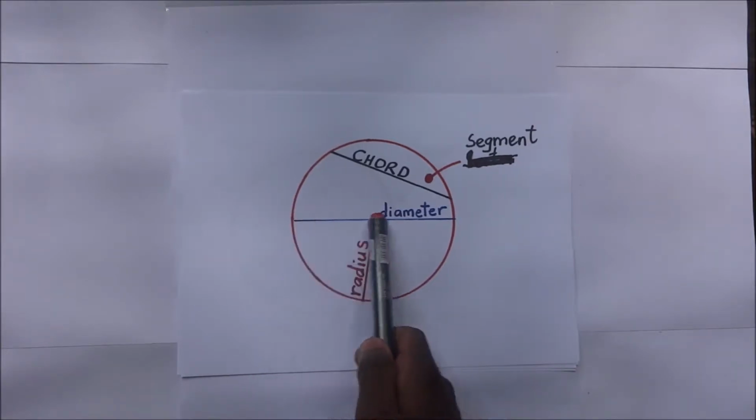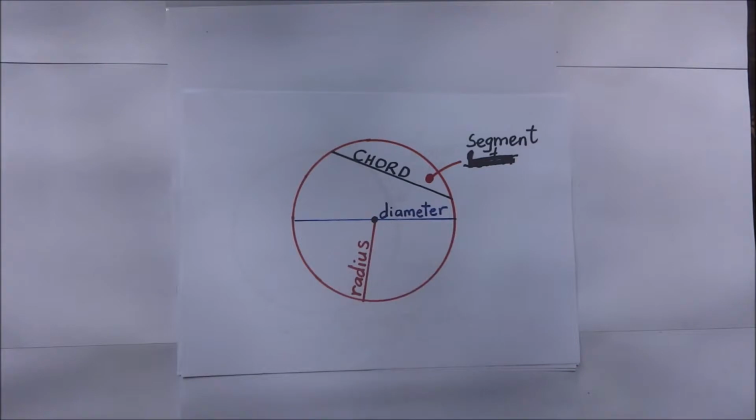We have what we call the diameter. Call it the longest chord. It is simply the line that connects 2 points on the circumference and it passes through the center. Then we have what we call the chord.